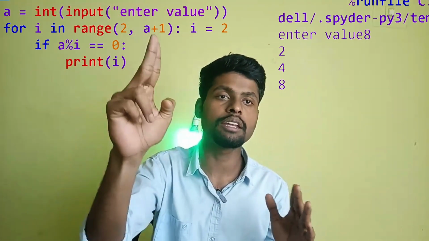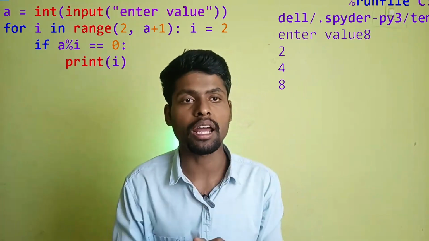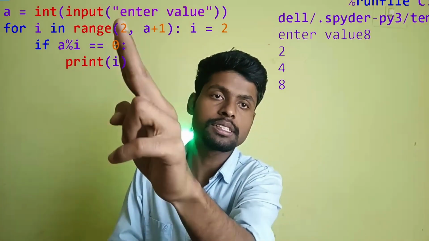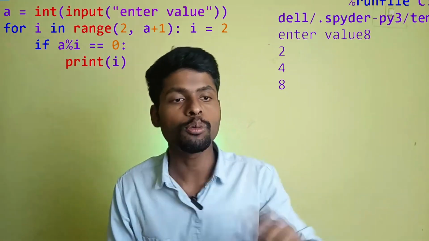Now my range function value is 3, and my iterator fetches the 3 value and assigns it to my i variable. Now it's my second loop. In my second loop, the range value is 3. My iterator fetches the 3 value and assigns it to my i variable, and my current i variable value is 3.